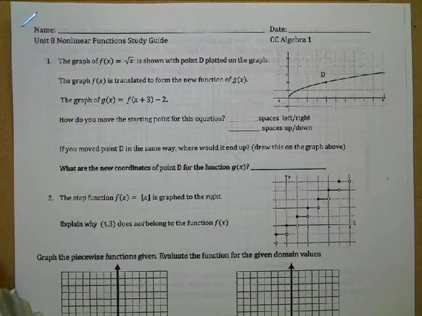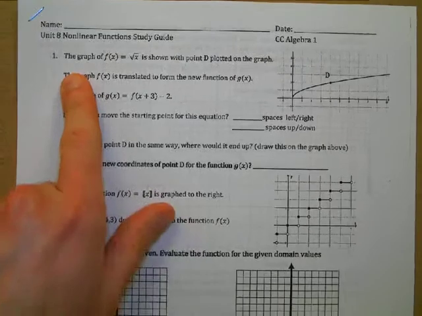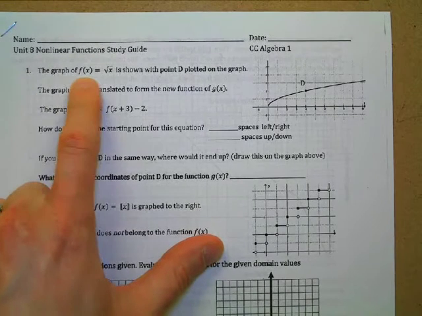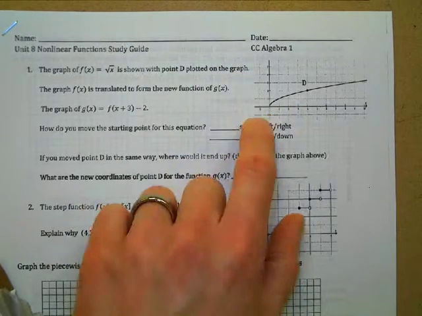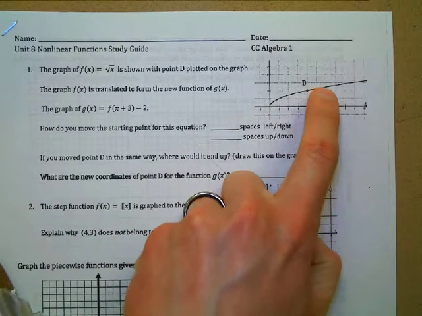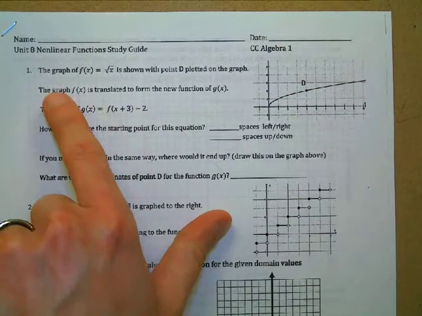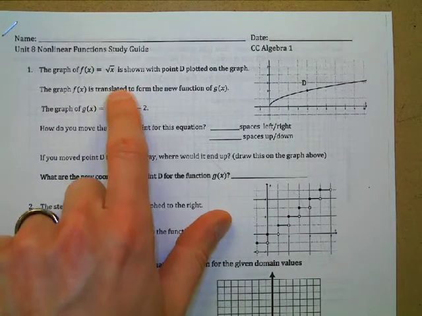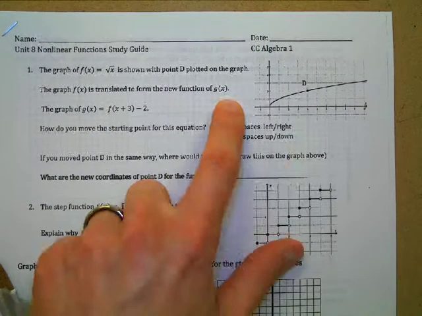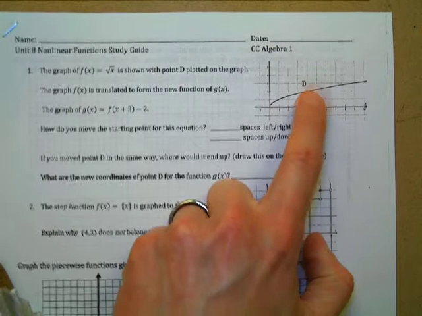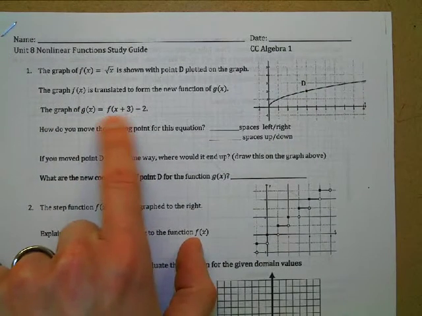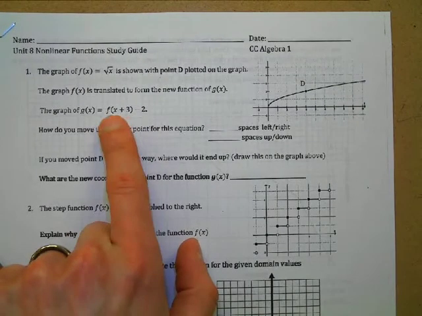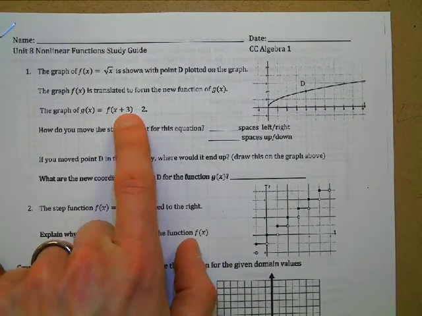So number one, it's very important we read through the directions here, because some people misread the directions on number one. The graph of f of x equals the square root of x is shown with point D plotted on the graph. There's the square root of x, a very familiar graph to us now, hopefully. There's point D plotted. The graph f of x is translated to form the new function g of x. So we're going to shift it to form g of x. Here is what the function g of x would look like: it's f, but it's got the x plus 3, and it's got the minus 2 on the outside.